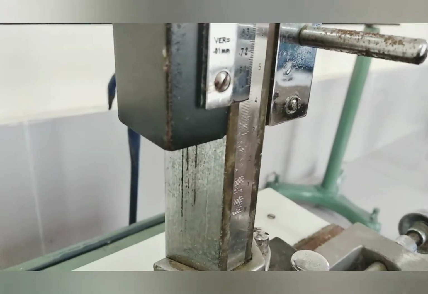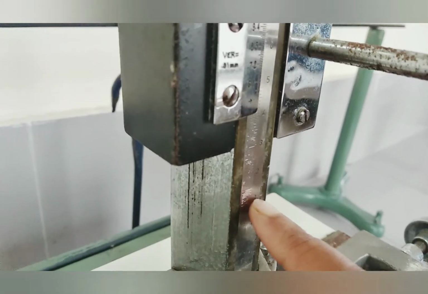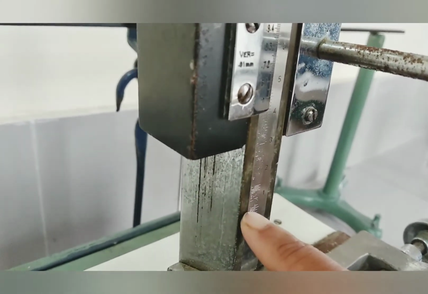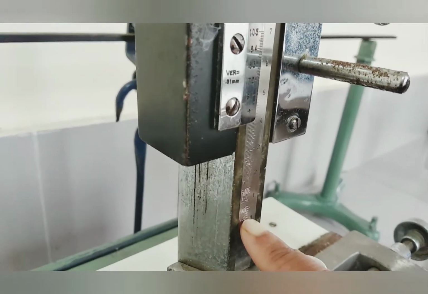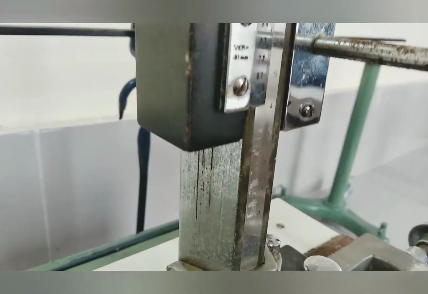And in the centimeter scale, from 0 to 1, there are 20 divisions. So one small division is 0.05 centimeter.